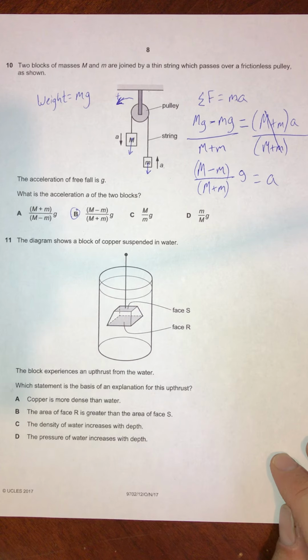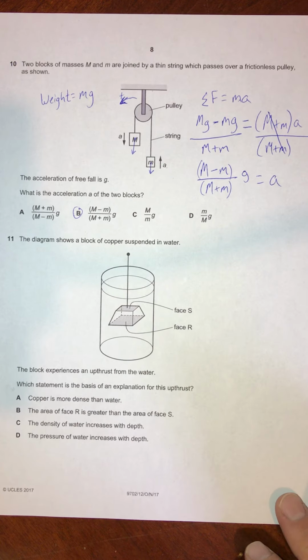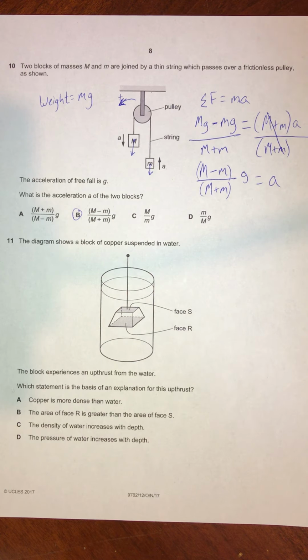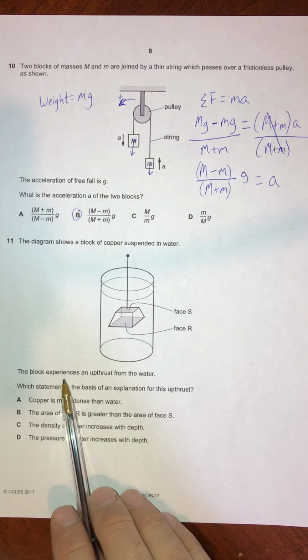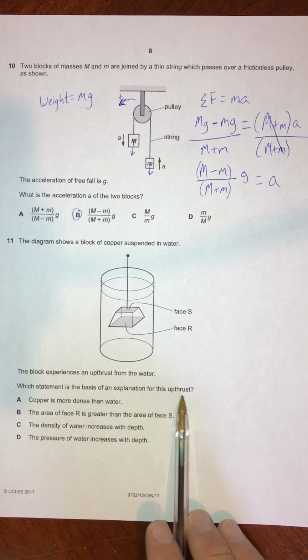Moving right along to question 11, this also belongs to the big idea of dynamics, but it relates more to the learning objective: identify the forces acting on a body in different situations. We just have to remember that upthrust is a force. There are different forces that we need to be able to identify, recognize and provide an explanation for. So let's read through the question. It says, the diagram shows a block of copper suspended in water. The block experiences an upthrust from the water. Which statement is the basis of an explanation for this upthrust?